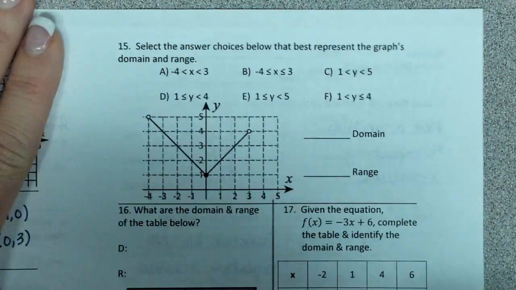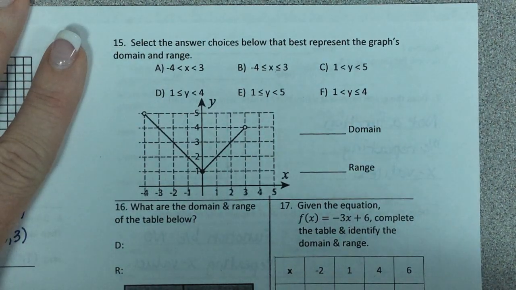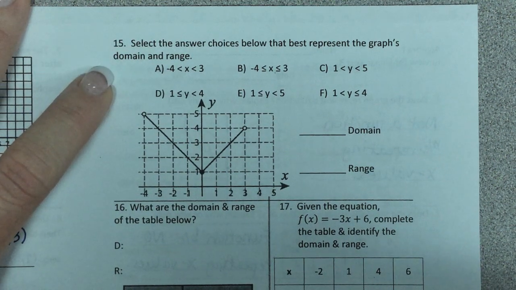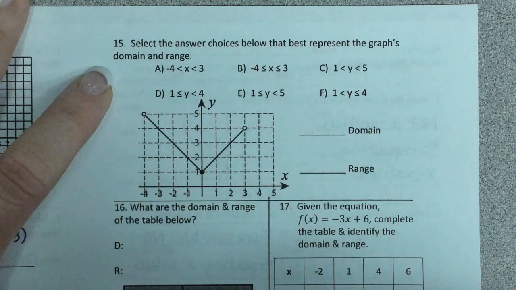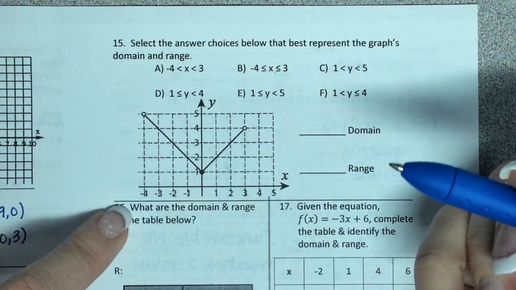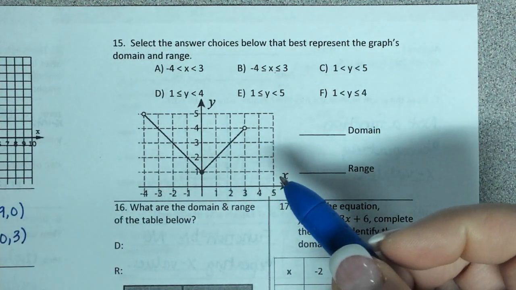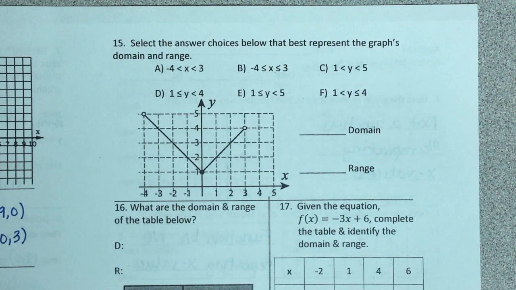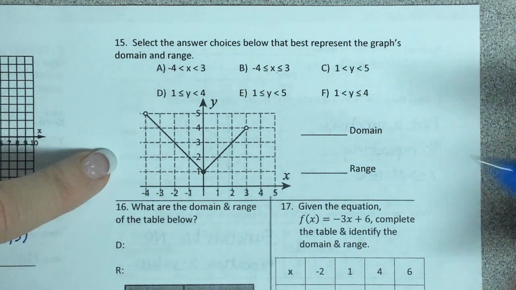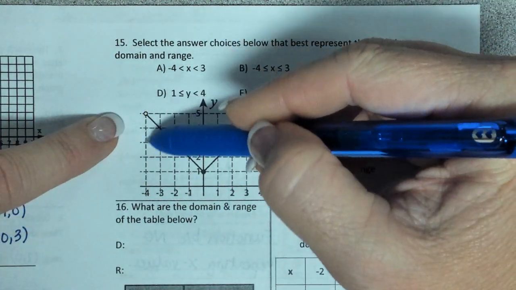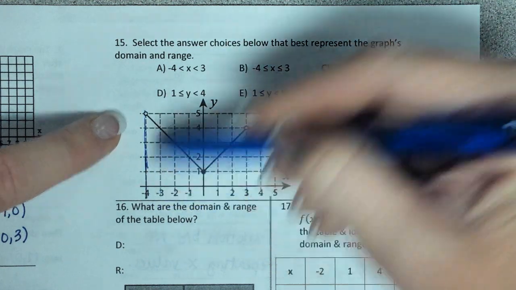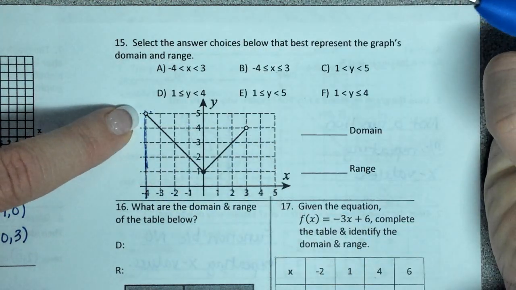Okay, number 15. 15 says, select the answer choices below that represent the graph's domain and range. Okay, so for our domain, we are focusing to see how far our graph is going from the left to the right. So for the left, we see it's going all the way to -4, but I also notice that we have an open circle here.